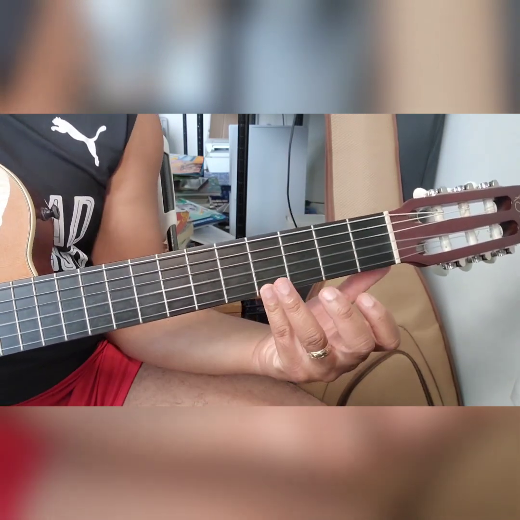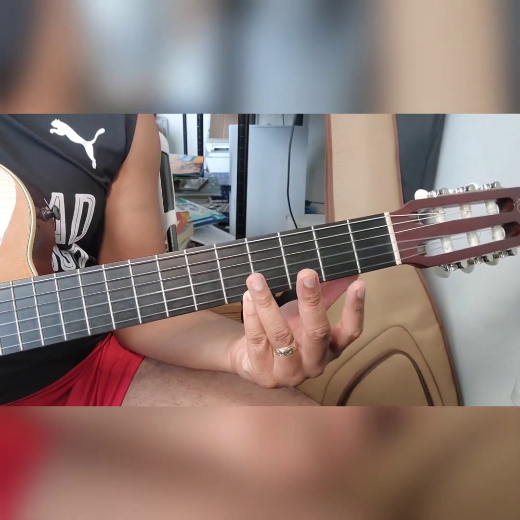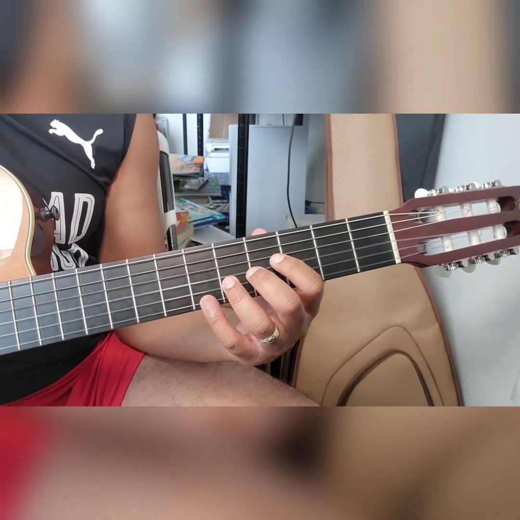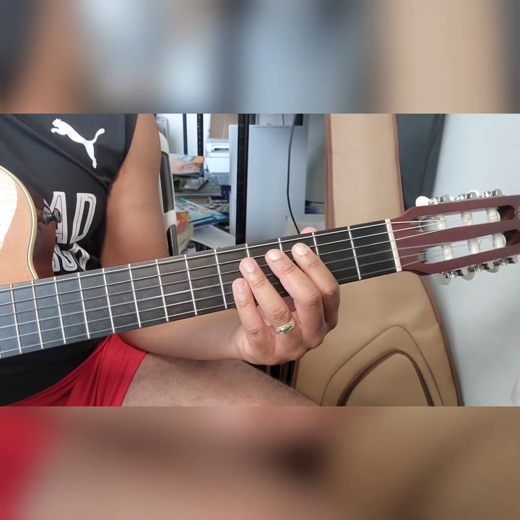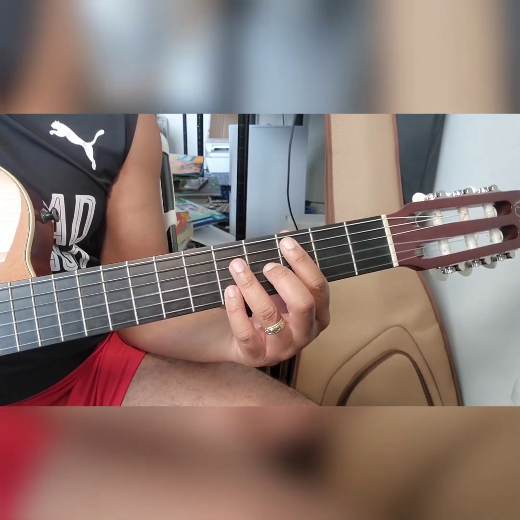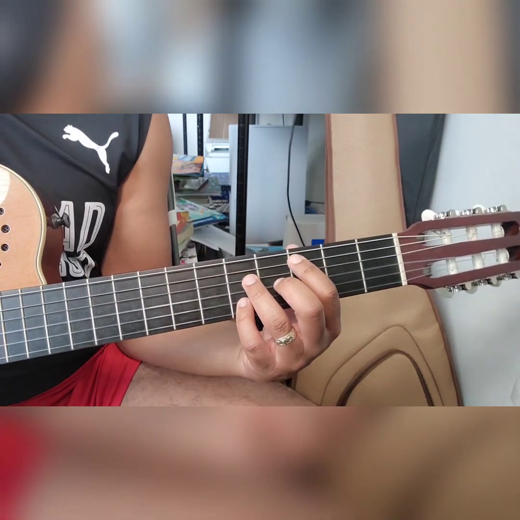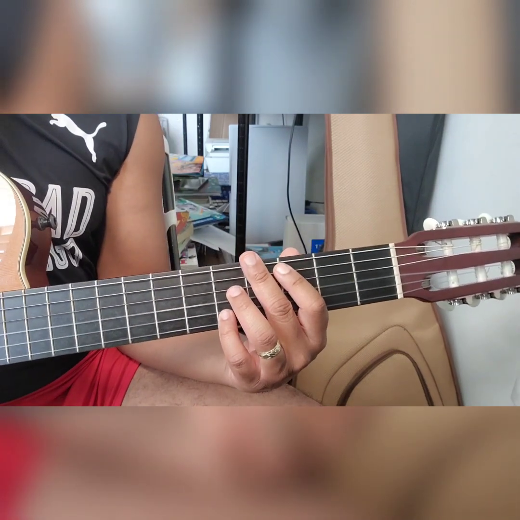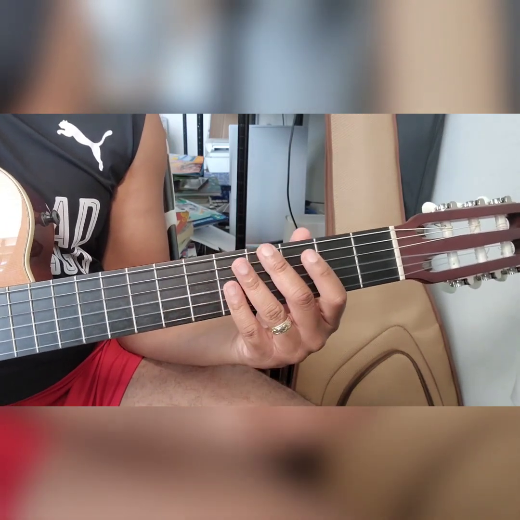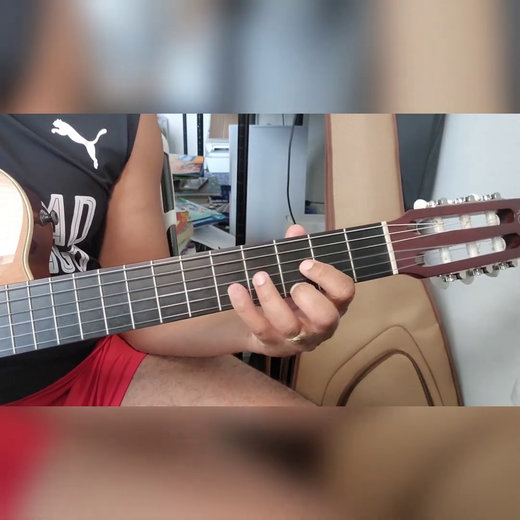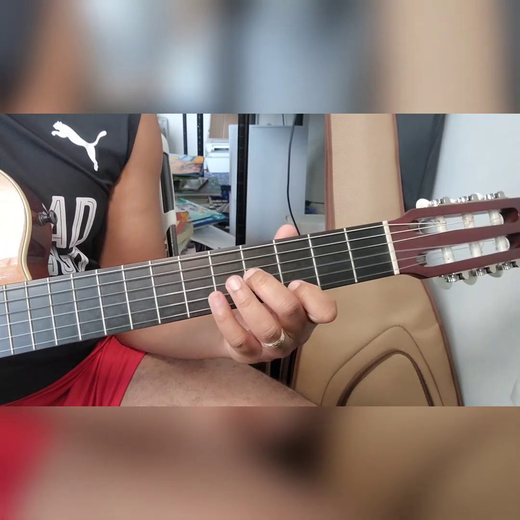Already, that sounds cool and has interest, because I'm not just playing seconds with a little bit of a leap. I'm using material that I already know, but that I wasn't utilizing in this setting.